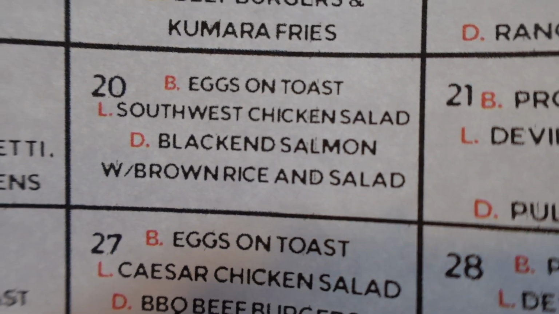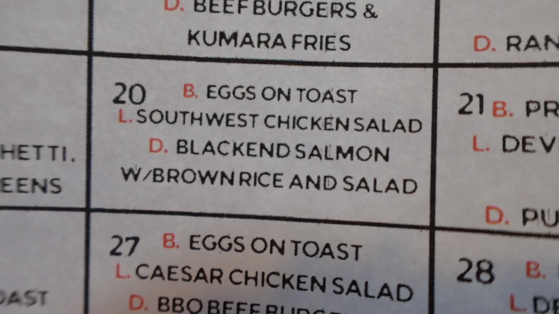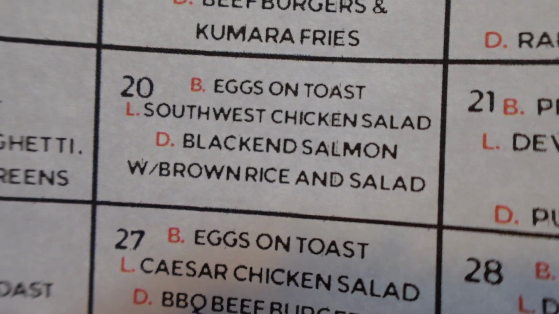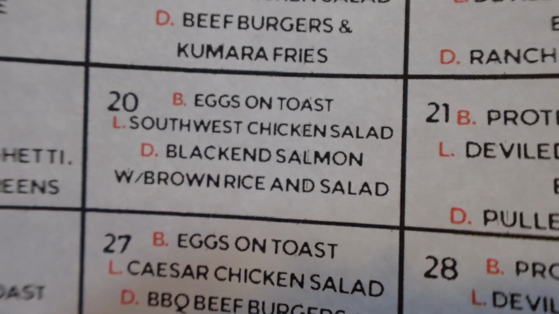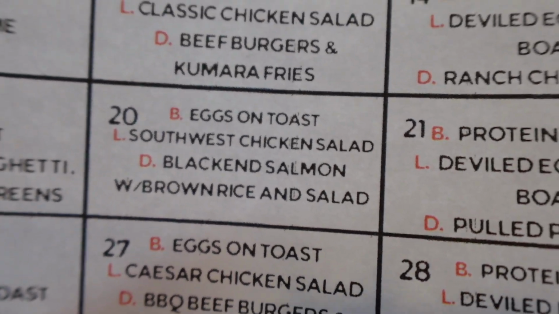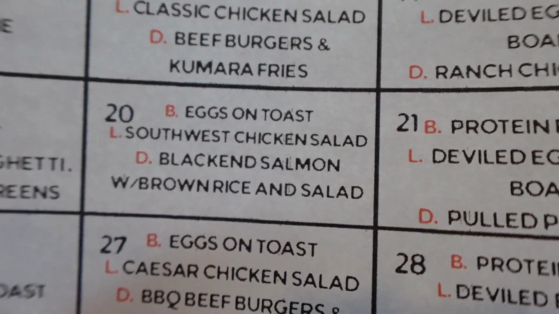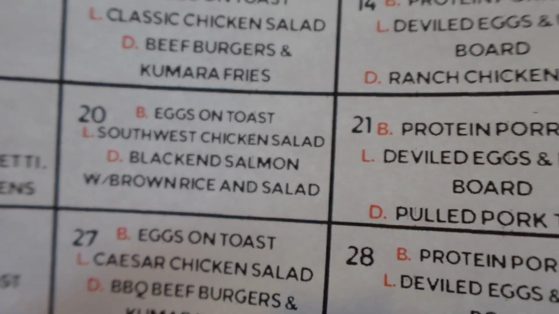I made blackened salmon last week and it was so delicious. It was amazing. So we're going to bring it back again this month and hopefully everyone likes it just as much as they did then.